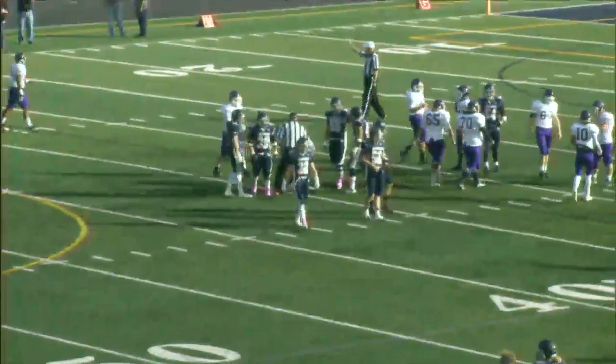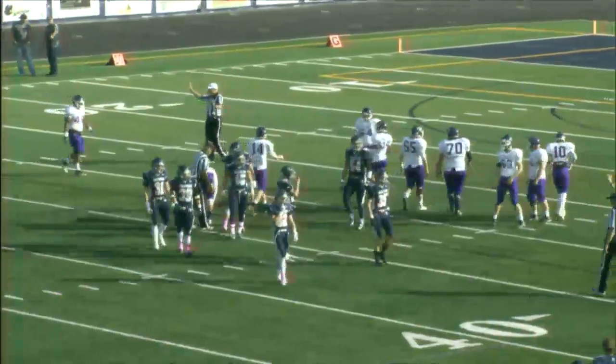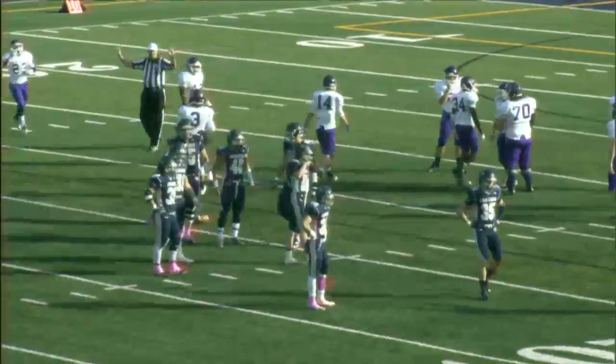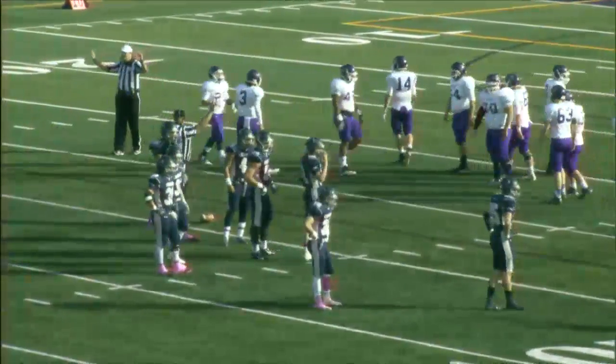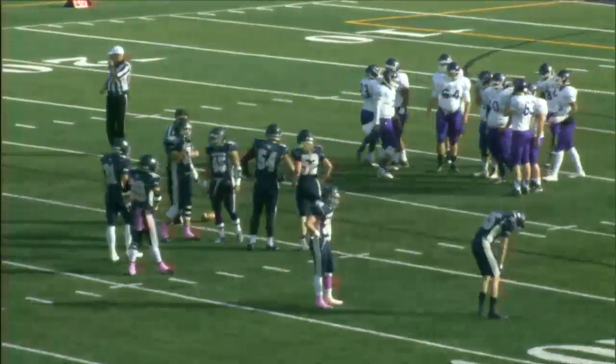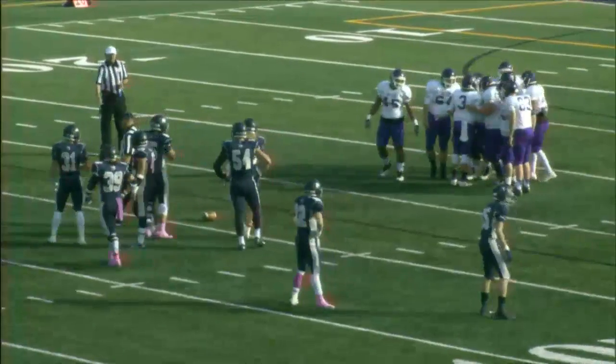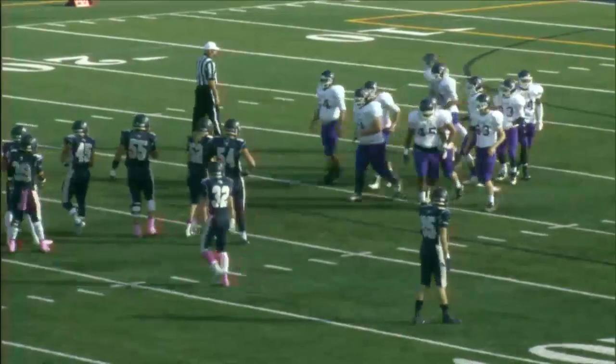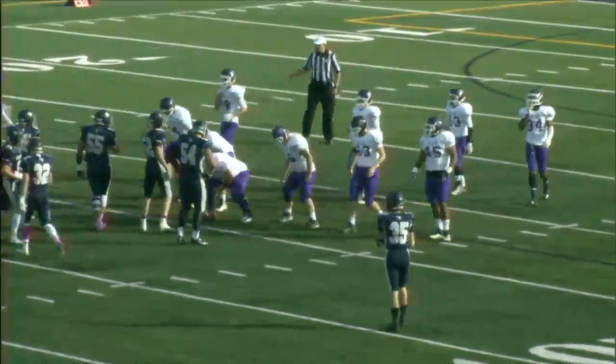Quarterback number 3, Connor Udy, dropped back to pass, didn't see anything up and down field, and rushed upfield for about a 1.5-yard gain. It'll still be short of a first down by about a yard. It'll be 3rd down and a yard to go for Box Elder.